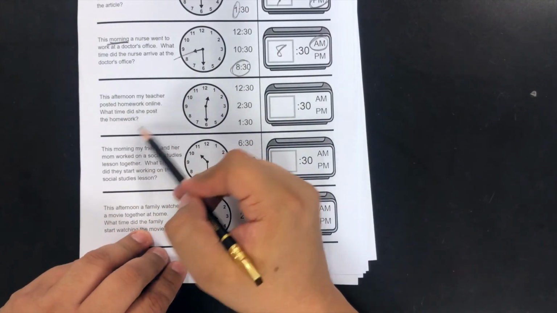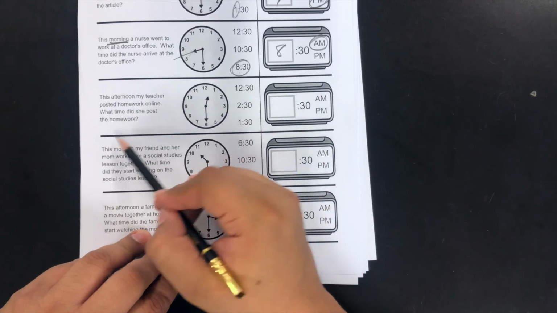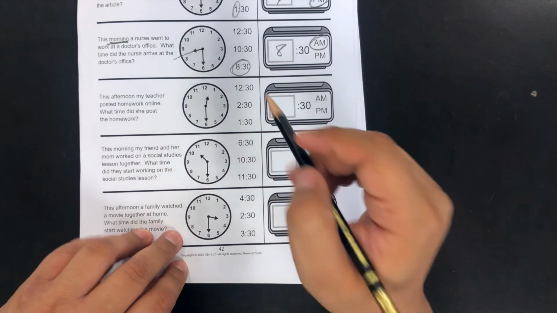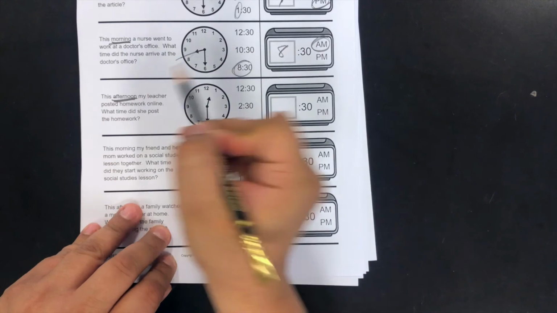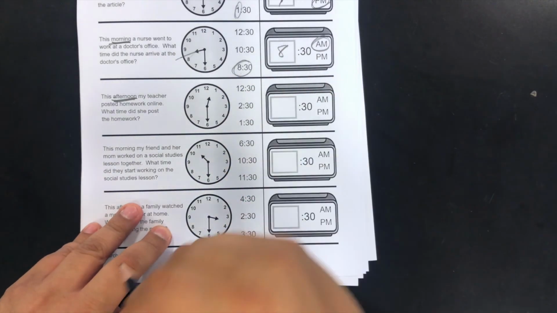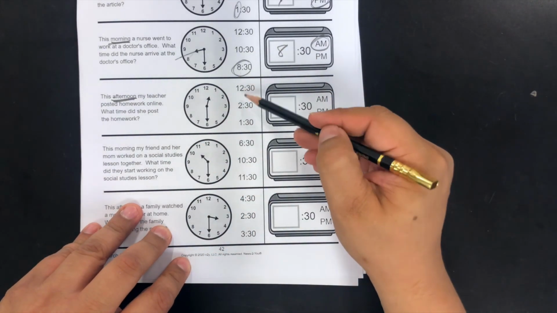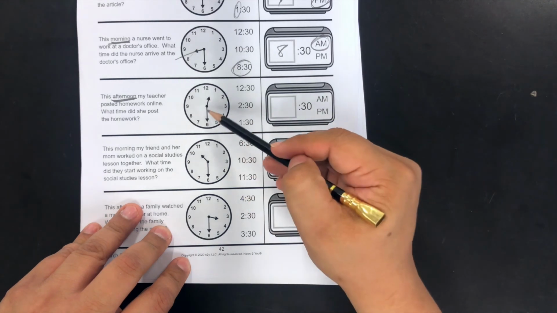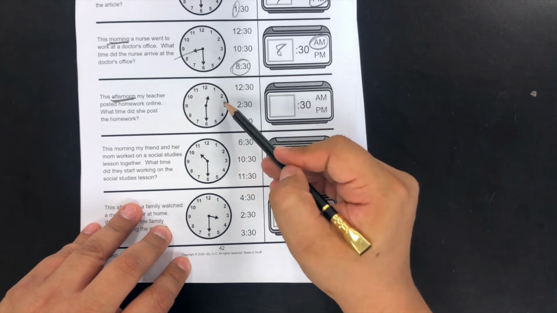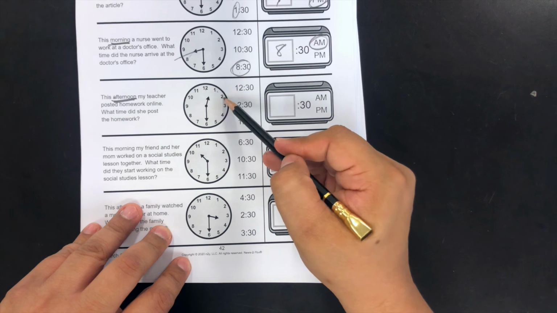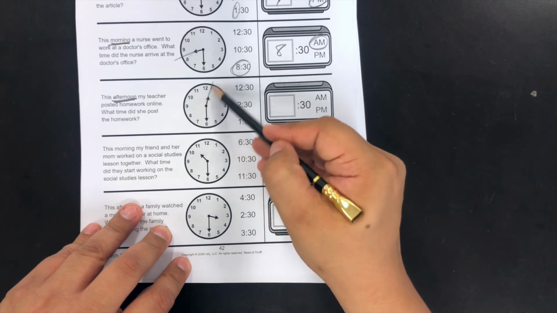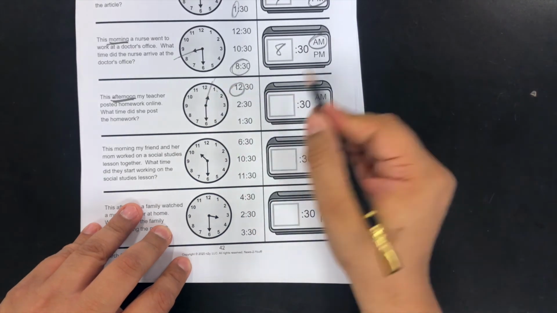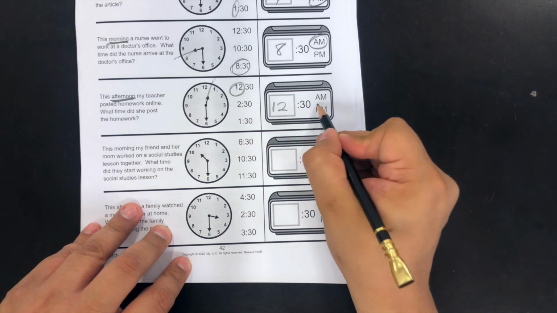This afternoon, my teacher posted homework online. What time did she post homework? So we know it's the afternoon. So that means it's going to be p.m. Let's see. Our options are 12, 2, or 1. Well, here's 12. Here's 1. Here's 2. Where is it at? It's right there. It is 12 p.m.